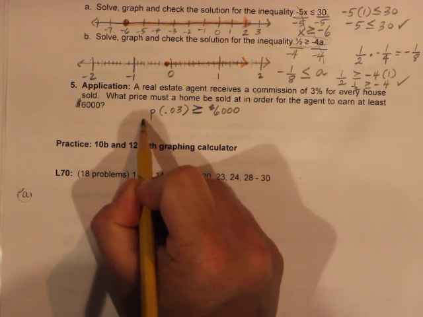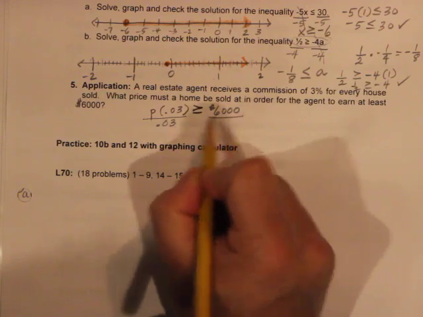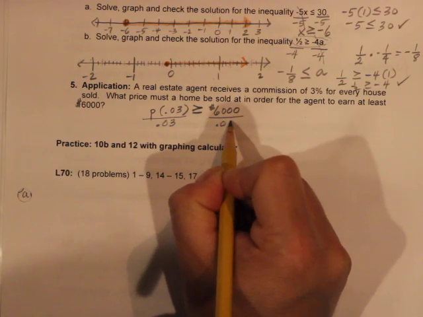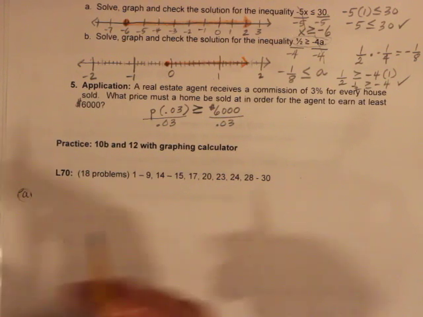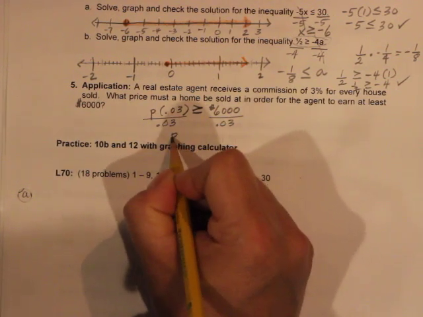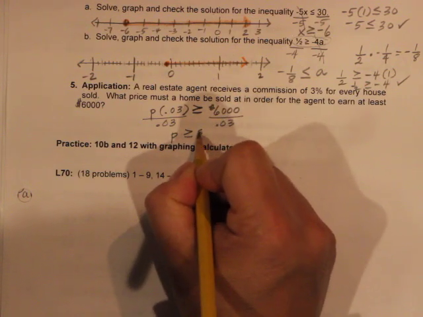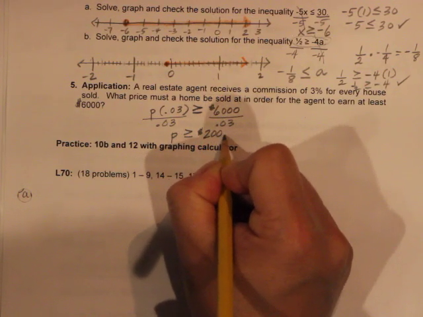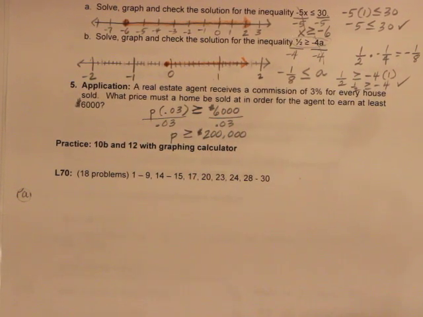Well, let's divide by 0.03, and it's a positive number, not negative, so this stays the same direction. I'm going to divide this by 0.03, and I've got 6,000 divided by 0.03 is a whopping, the price of the house needs to be greater than or equal to $200,000, which is quite reasonable for a house.